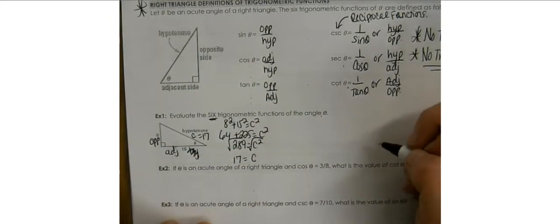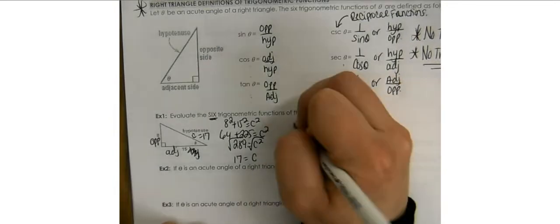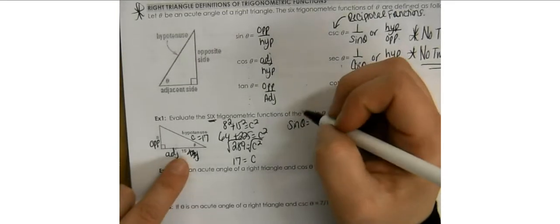So C is equal to 17, and we're going to use that 17 to identify the sine of theta, the cosine of theta, and the tangent of theta. The sine of theta is equal to the opposite over the hypotenuse, so that's going to be 8 over 17. The cosine of theta is equal to the adjacent over the hypotenuse, so that's 15 divided by 17. And the tangent of theta is equal to the opposite over the adjacent, so that's going to be 8 over 15.